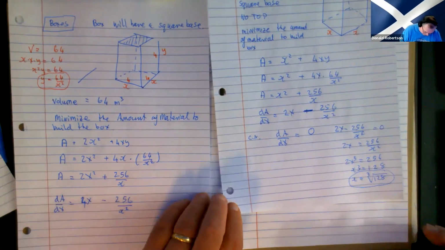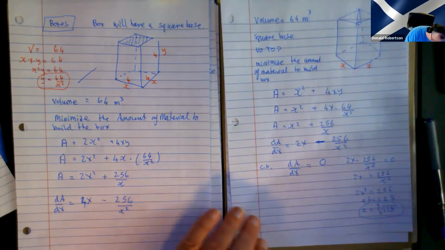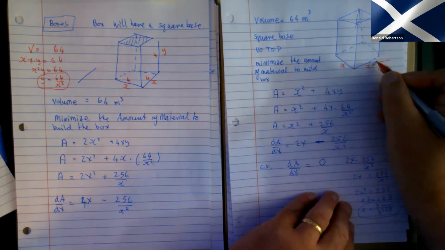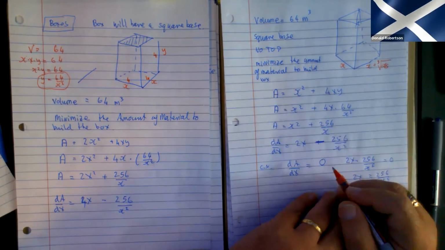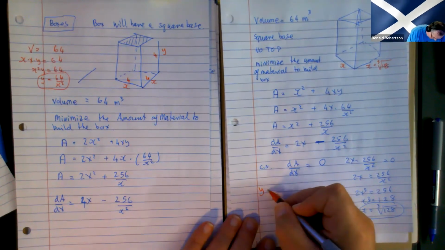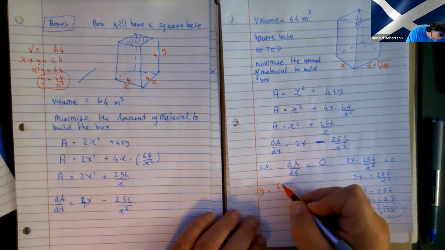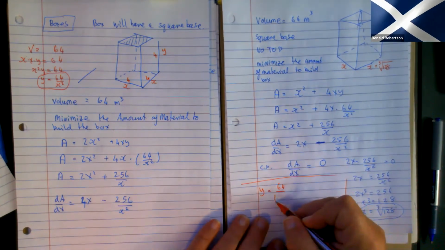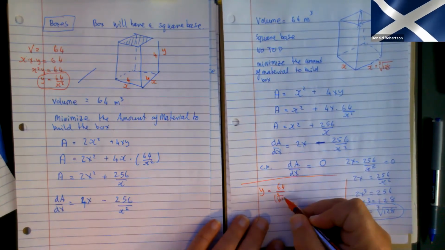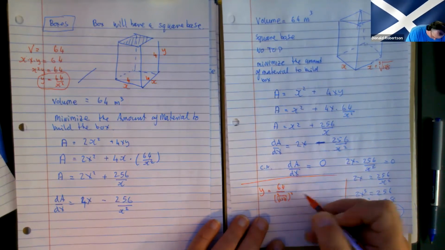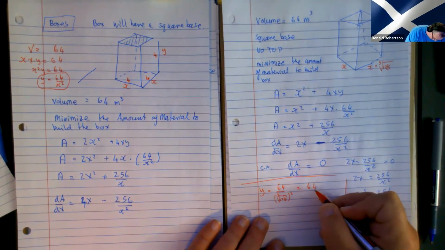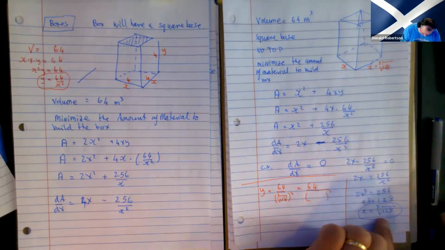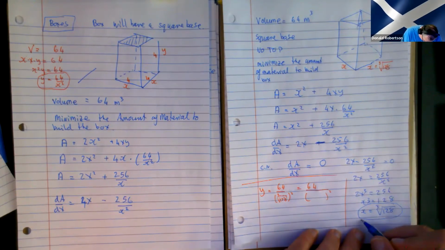That wasn't quite what you were expecting. And y, well, it's 64 divided by x squared, which is the cube root of 128 squared. So that's 64 over, well, I guess I should try and simplify the cube root of 128.